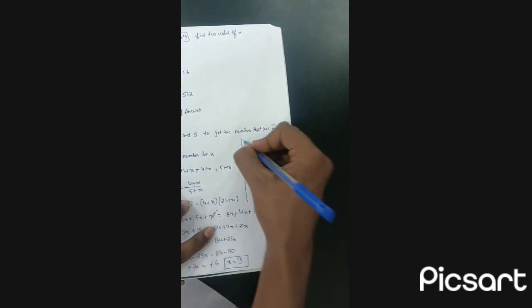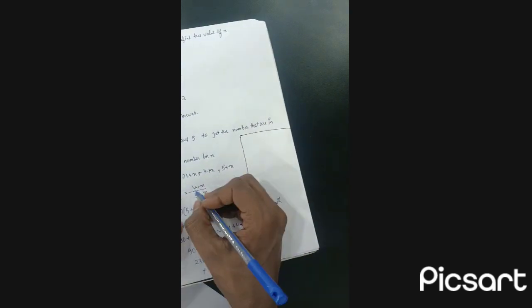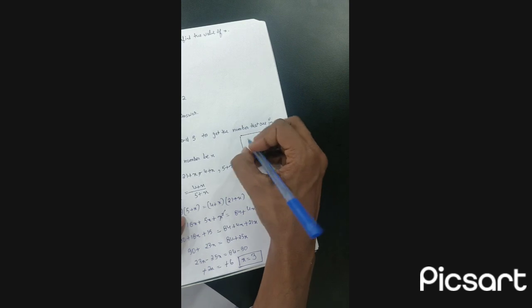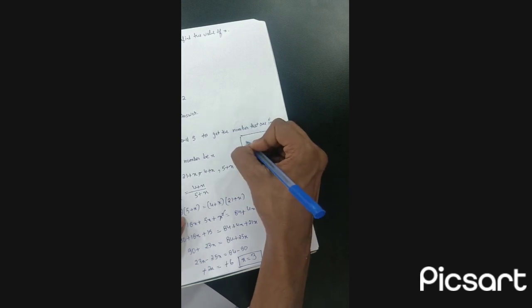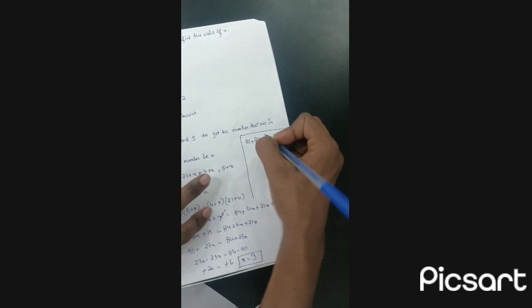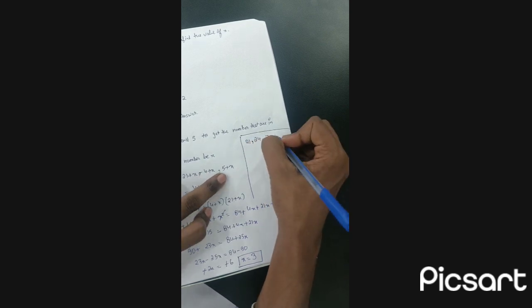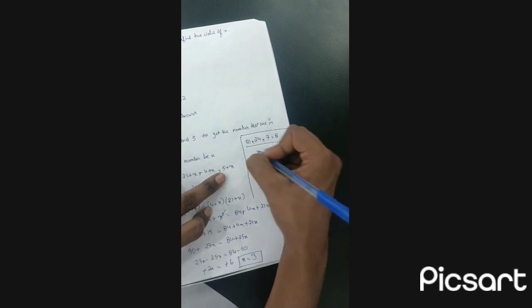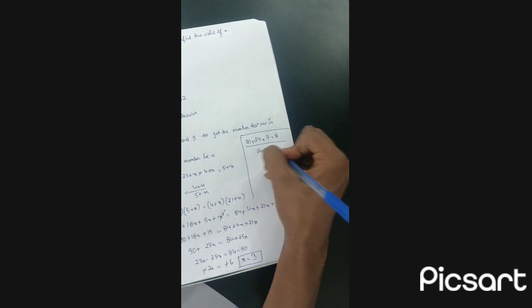I'm solving it over here. x is equal to 3, so 18 plus x, that next proportion will be 18 plus 3, that is 21, comma, 21 plus 3, that is 24, comma, 4 plus 3, that is 7, and 5 plus 3, that is 8. This is your new proportion, this is your answer.